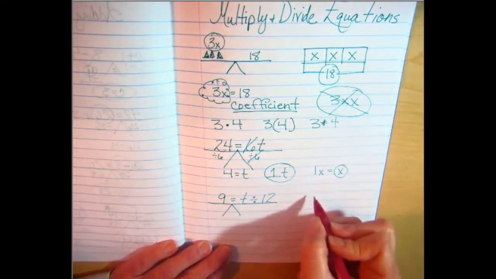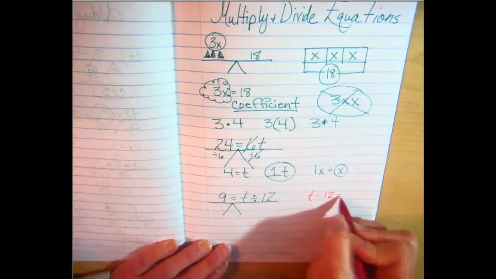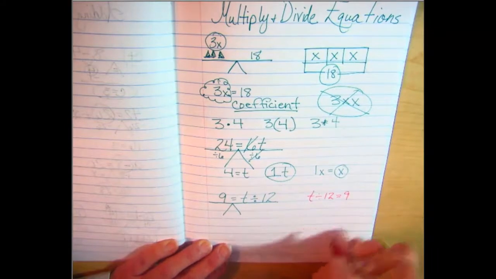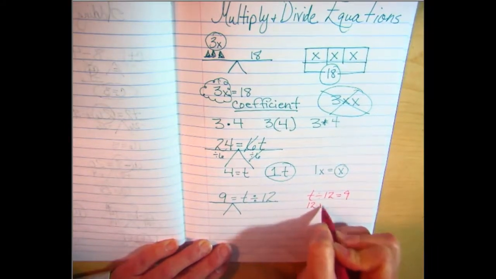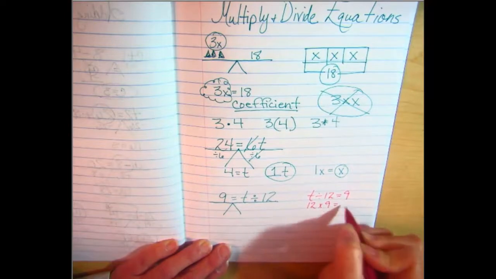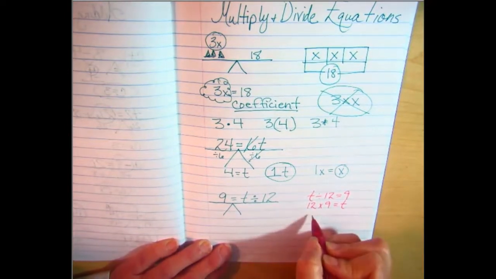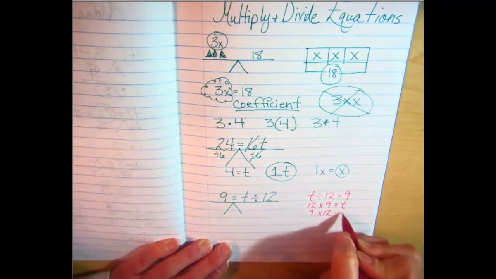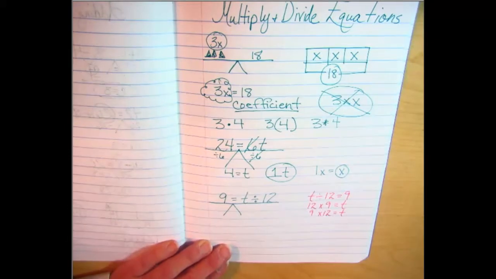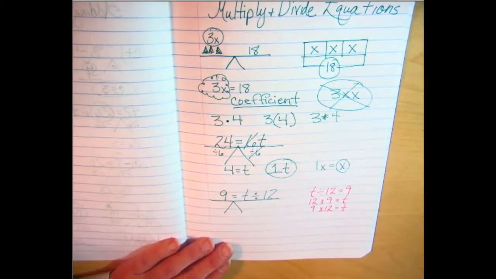Okay. If I know t divided by 12 is equal to 9, then that means that 12 times 9 is also equal to t. Do you see what I'm doing? I could also do 9 times 12. It's just like you do fact families when you do multiplication and division in 3rd grade, okay? Except now we're throwing a letter in there.